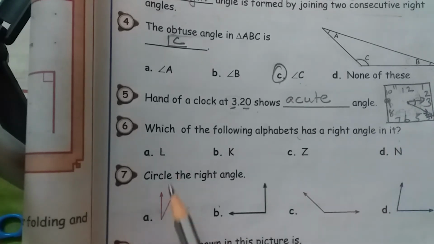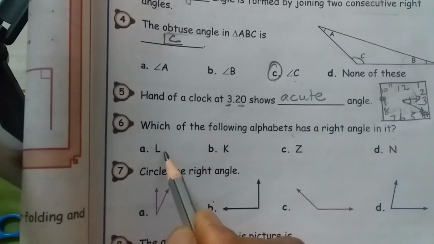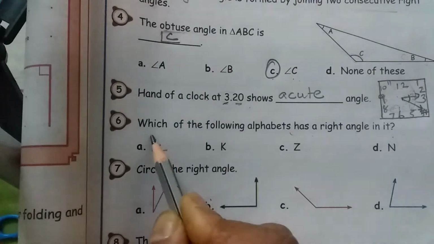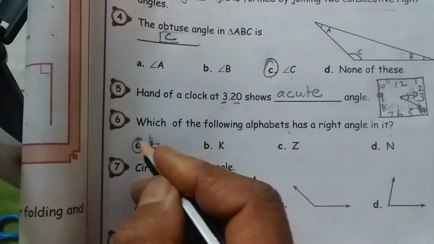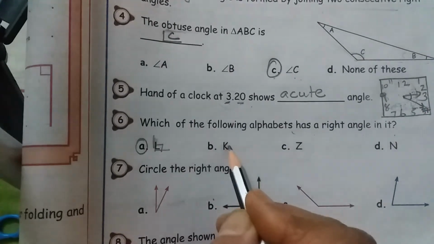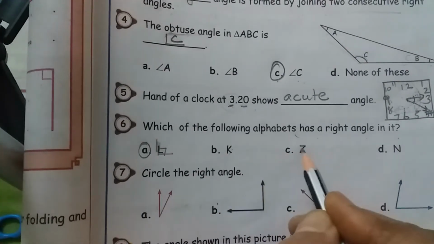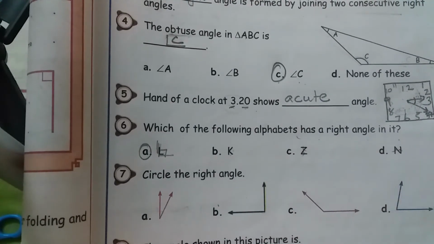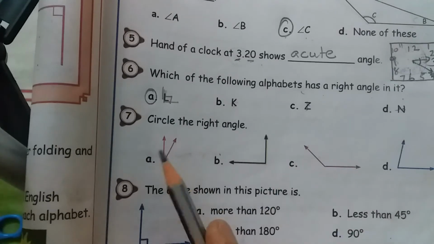Okay. Now, which of the following alphabets has a right angle in it? Just observe. Look at this L. Is it not like a right angle? Like this and like this? Yes. Letter L has a right angle. So option A is the correct answer. K, is there any right angle? Here, here, here, here. This is obtuse. This is acute. This is acute. Here, this is acute. This is acute. In N, here is acute. Here is acute.